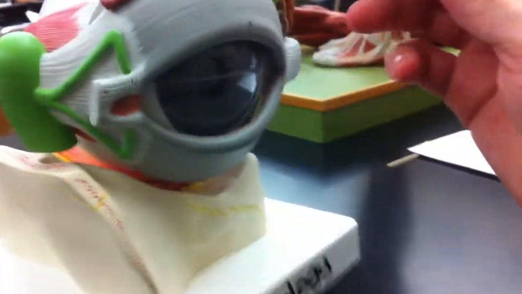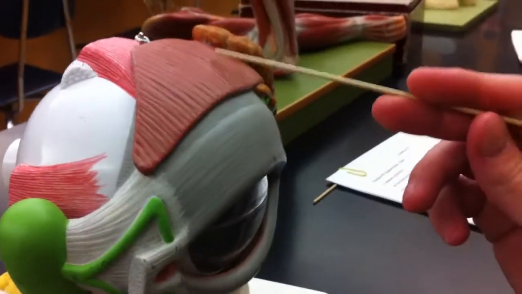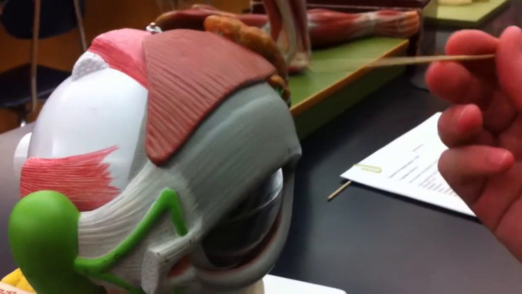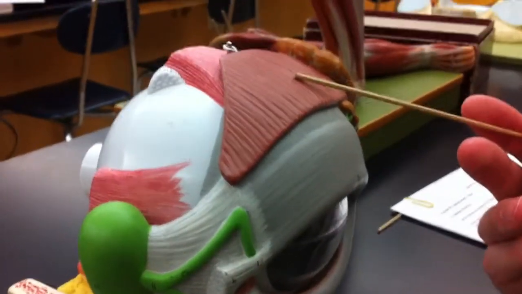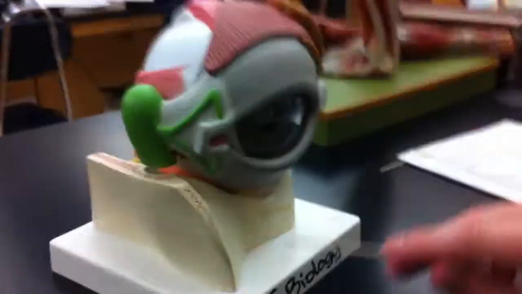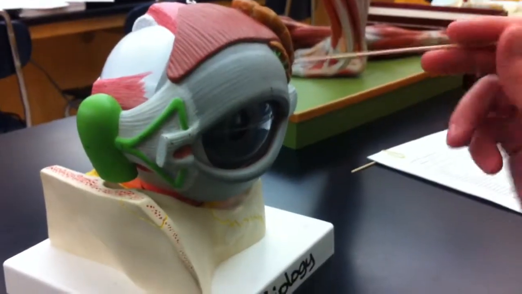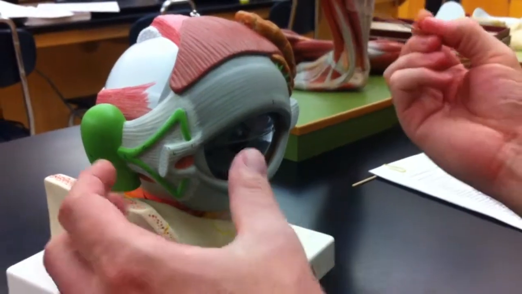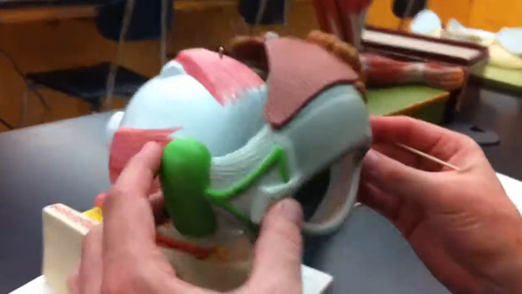To move the eyelid, I should say, we need a muscle. So this is the levator palpebrae superioris. This is what lifts the upper eyelid. Also going around the eye, not seen on this model, you'd have the orbicularis oculi, and that would allow the eye to actually close. So now what I'm going to do is I'm going to remove these external structures.